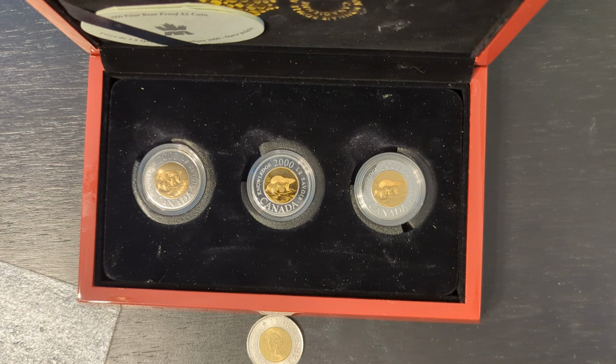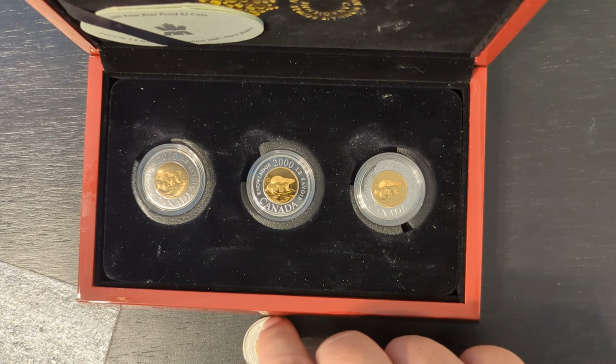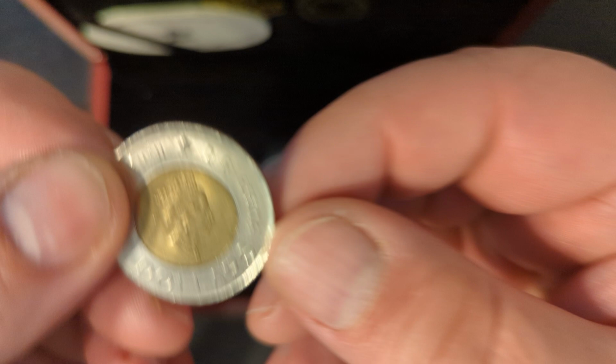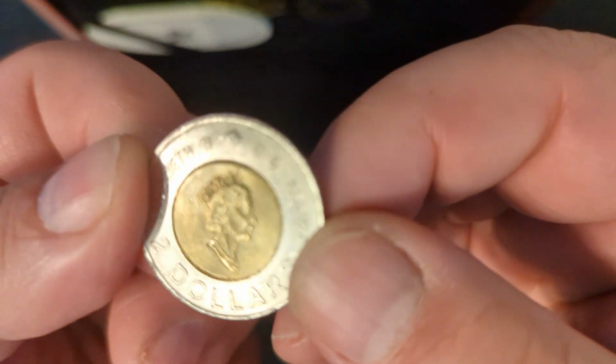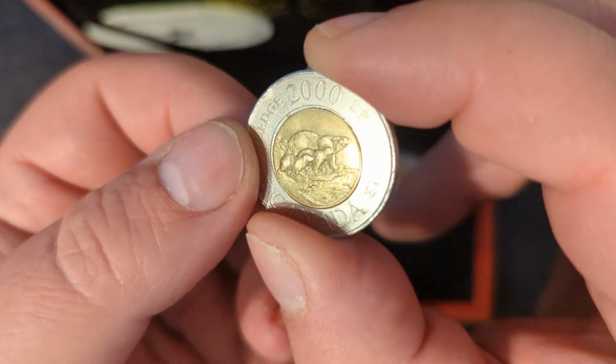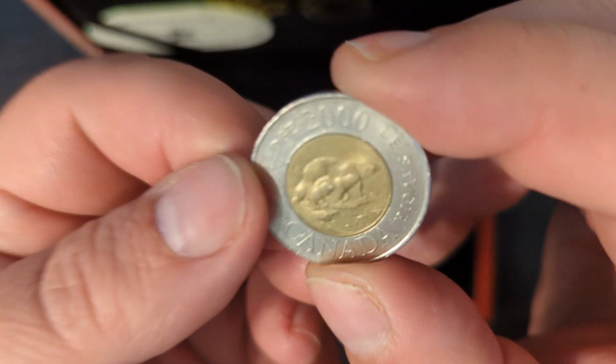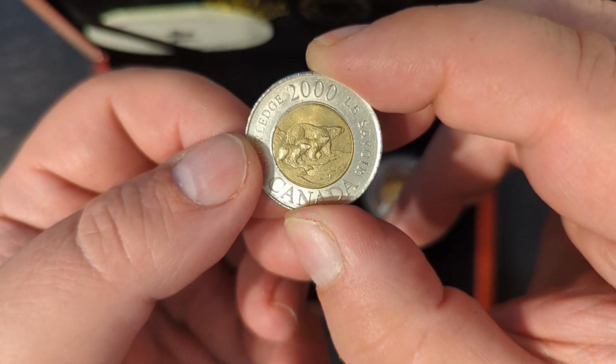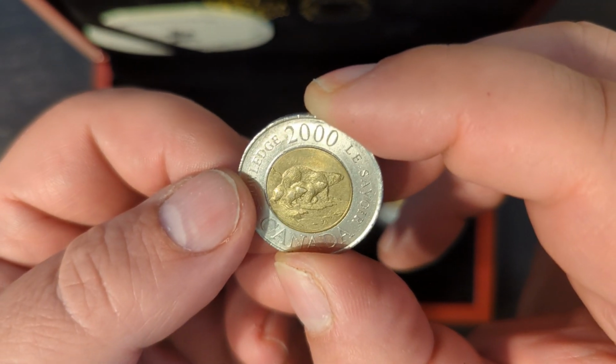Collecting these errors can be exciting for numismatists, as the rarity and uniqueness of each error can make them valuable. If you have a 2000 Canadian $2 coin and suspect it may have an error, examining it carefully and possibly consulting with an expert or numismatist is advisable. So there you have it. Every $2 coin that you see from 2000 is worth looking at closely to see if there are any errors or varieties. And this one, I've already done that, has none, but you never know. Keep your eyes peeled.